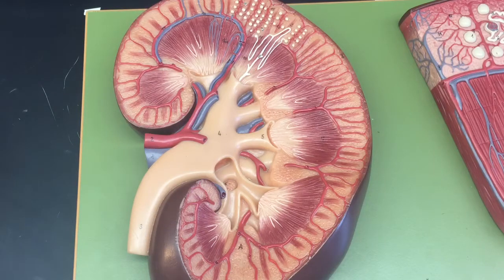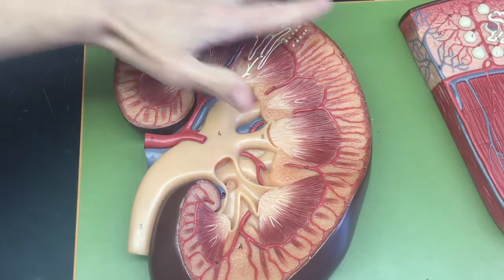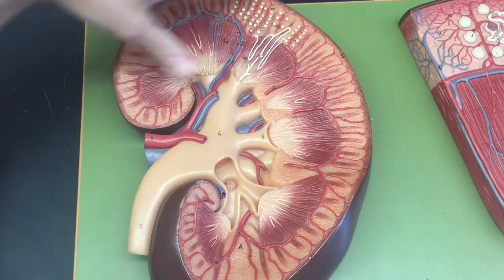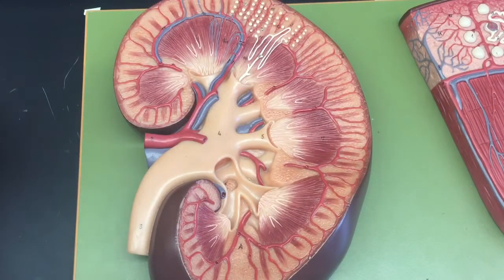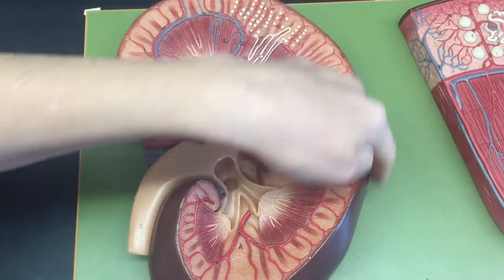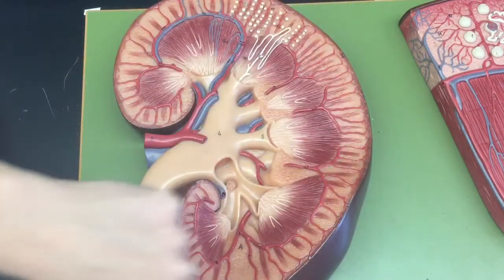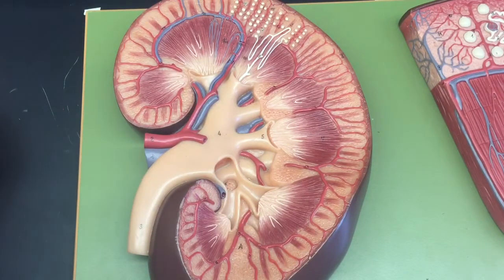Hello, this is Dr. Hall, and in this video I'm going to be demonstrating to you the structures of the kidney. So what we have in front of us here is a model of a kidney. We have two kidneys, one on each side. They are these kind of bean-shaped structures. And the kidney has a tough outer covering, which is called the renal capsule. So the renal capsule covers the surface of the kidney.